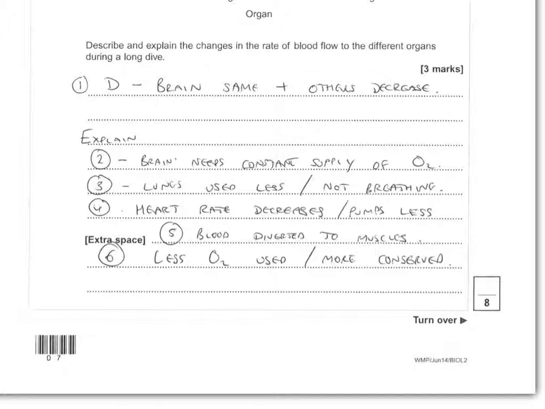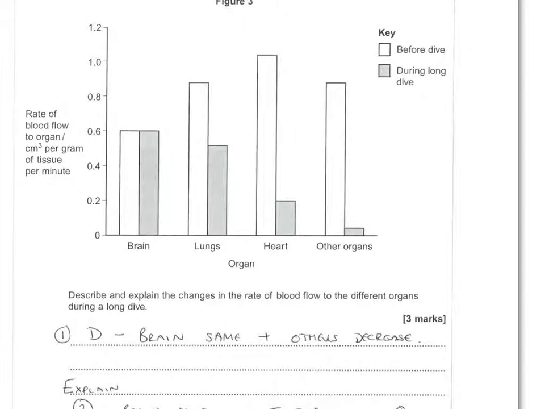The heart rate's going to pump less because it's not got as much oxygen to get around the body. And the explanation for blood diverted to the muscles is because less is being taken to other organs, so more must be going to your muscles.